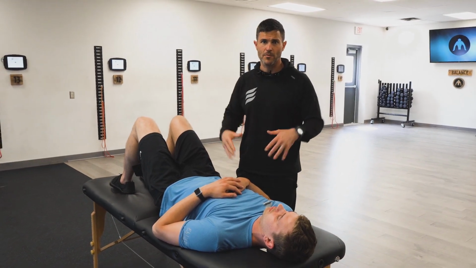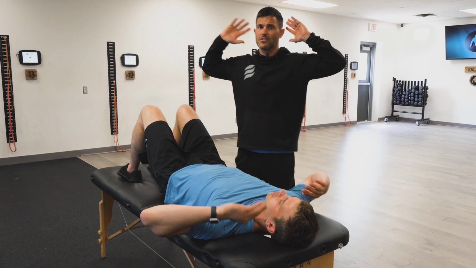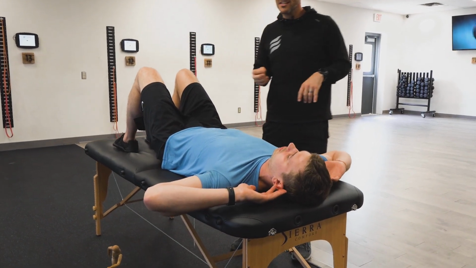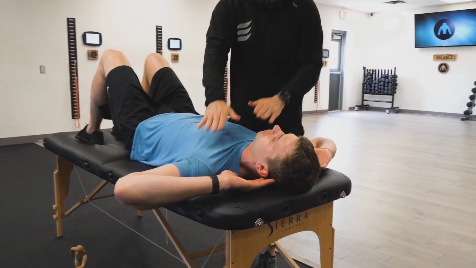So what we want, again, is Ryan to engage his abdominals by supporting his head first. He's going to draw his arms back. We have a tendency to compensate by using the arm or the pectoral girdle.